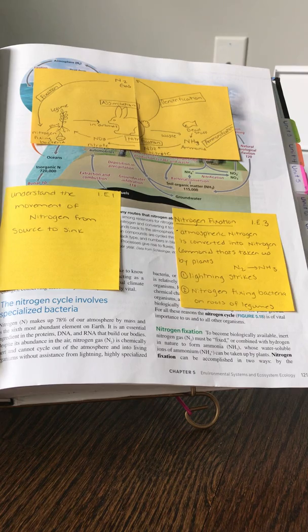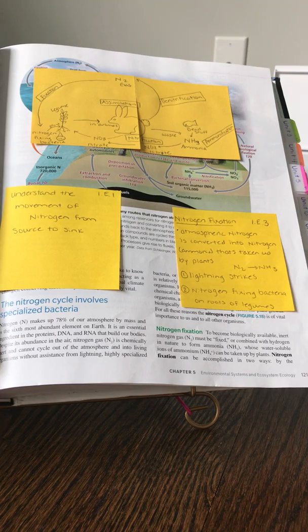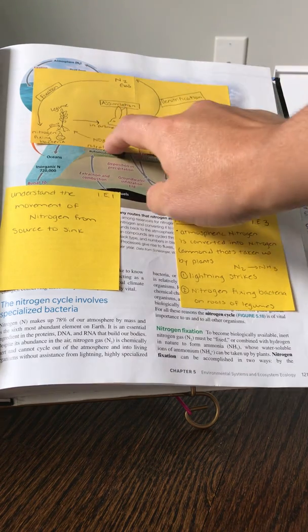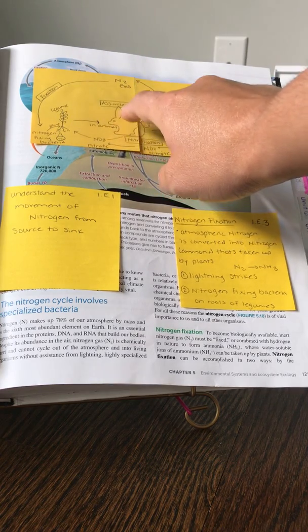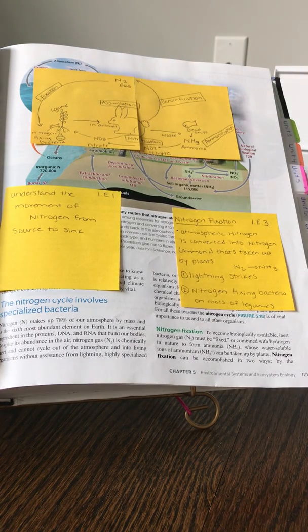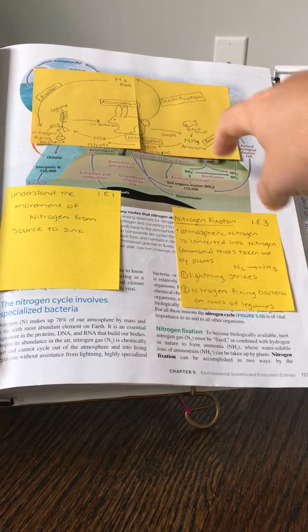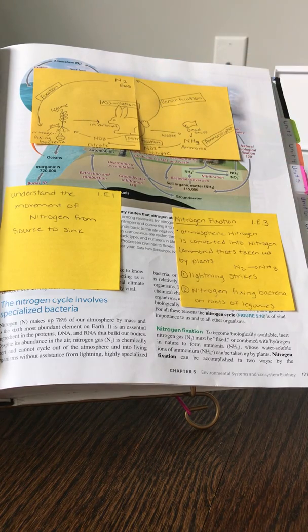And then that gets converted into nitrate. And nitrate is the useful component for plants. Remember, that's the nutrients. So the plants can take up the nitrate. Animals eat the plants. We eat the plants, or we eat the animals. We get our nitrogen that way. And denitrification, right here. This is the process in which the nitrates are released back to the atmosphere.